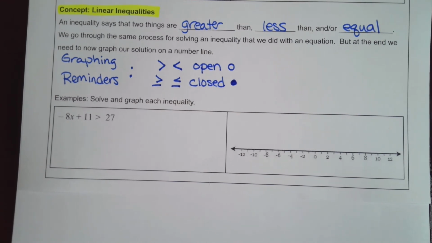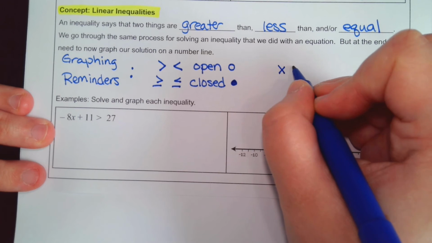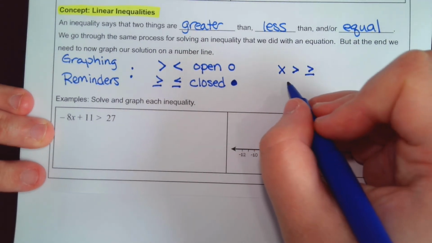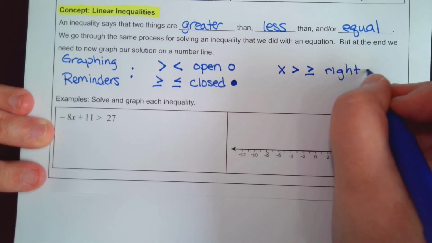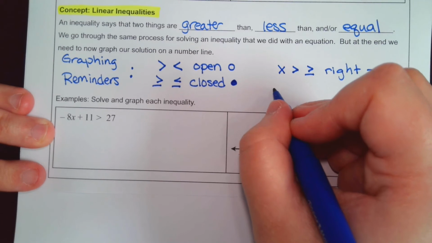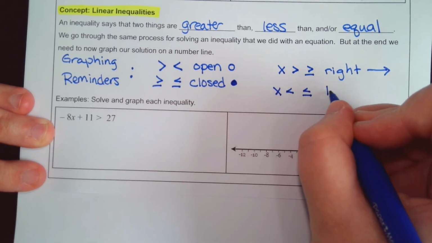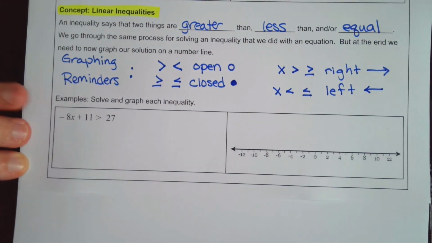Because remember, we put an arrow over the circle. If you have your variable greater than or equal to, so the variable is on the left, our arrow is going to go to the right. If it's variable less than or equal to, our arrow goes to the left.